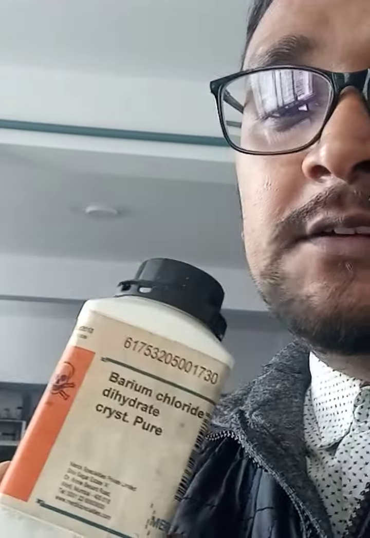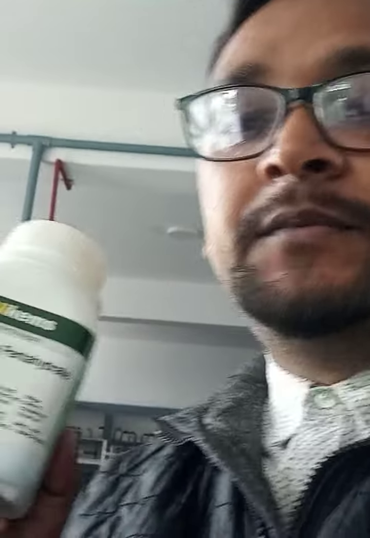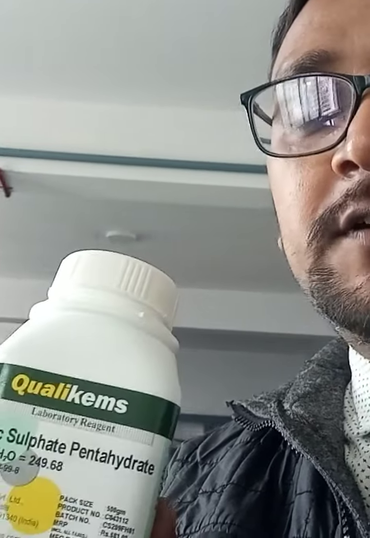So for that, what are the requirements, what are the things I require? I will be showing you one by one. First I require barium chloride. Then, as a source of sulfate, I have taken copper sulfate or cupric sulfate. Here you can see, this will act as a source of sulfate, SO4 2 minus.